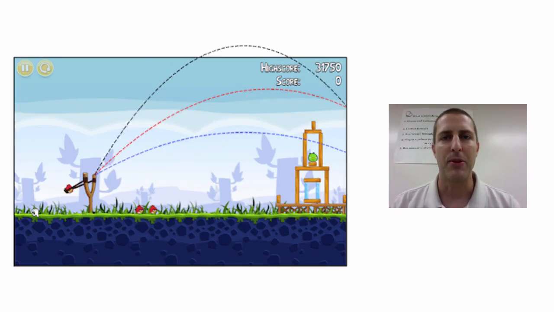And everybody's favorite example of projectiles, Angry Birds. Lots of time gets wasted there, but a lot of practice with projectiles. Yeah, we'll call it that.